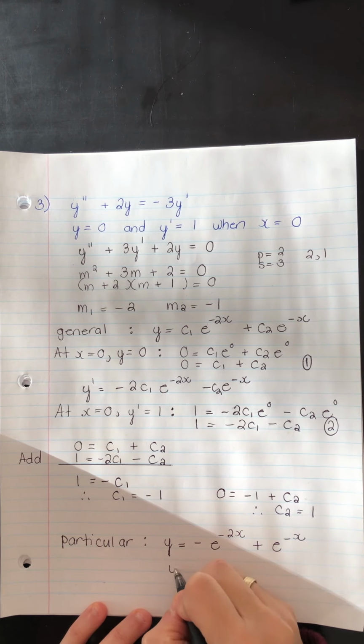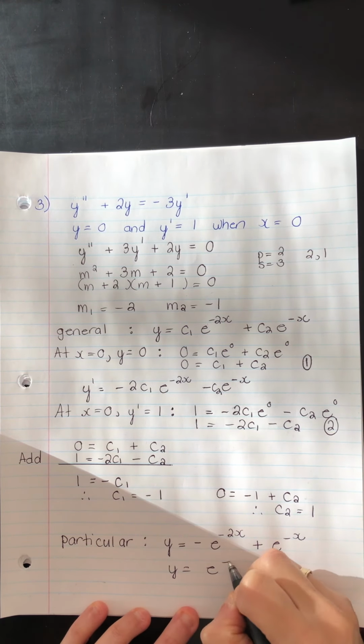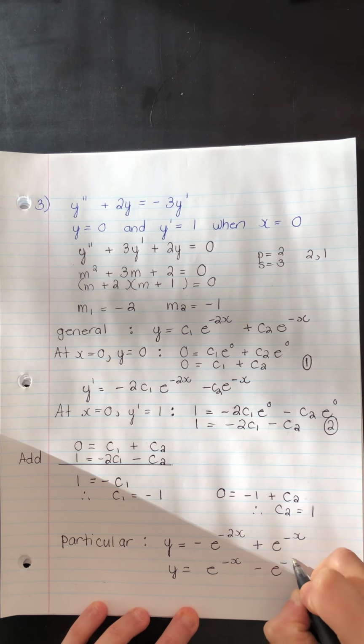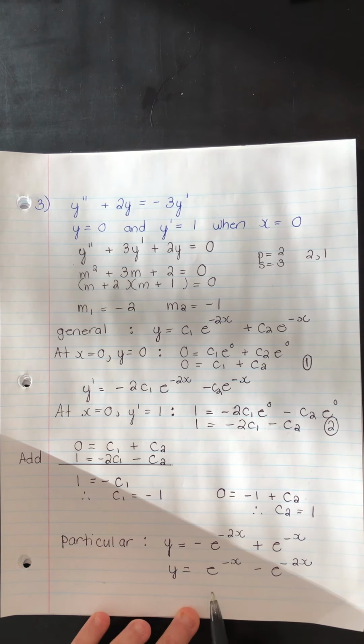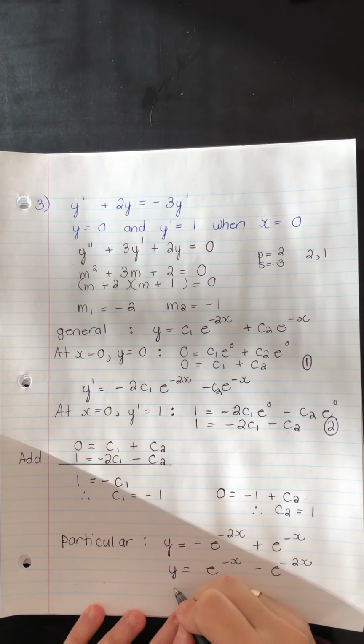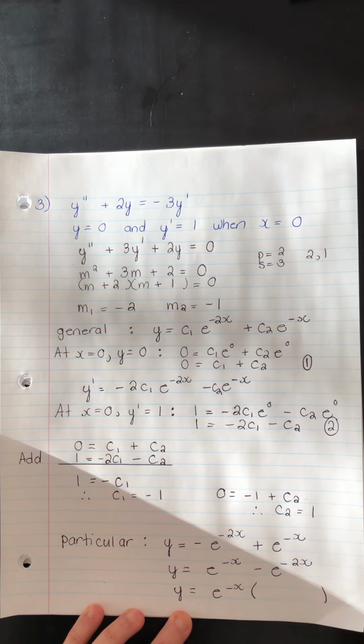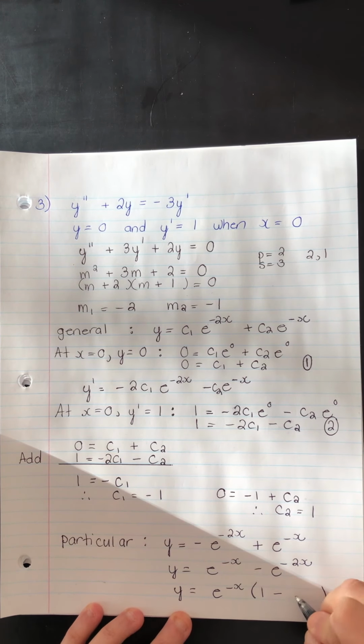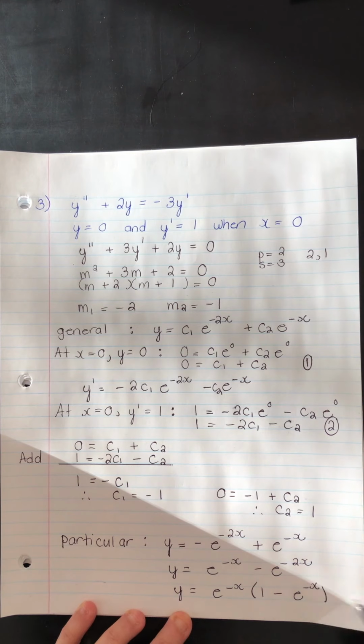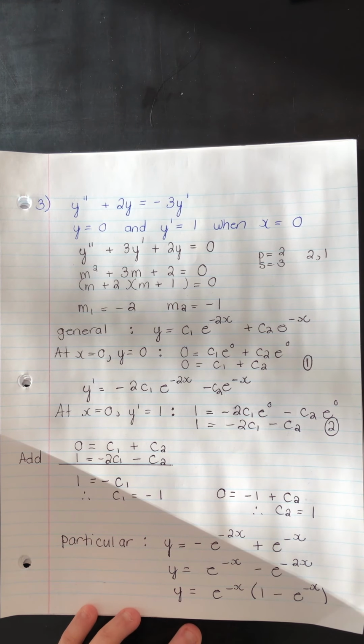There are multiple forms. Sometimes we would write it this way with the positive term first. You could also common factor this, so I'll show you another possibility. Then you would be dividing each of these terms by e to the negative x, and I guess this would be 1 minus e to the negative x here. Although I was happy with this first result, these are all possible answers as well.